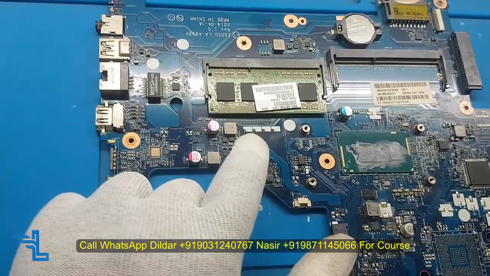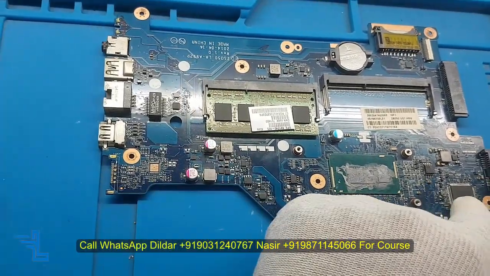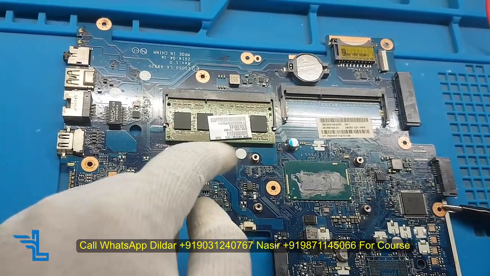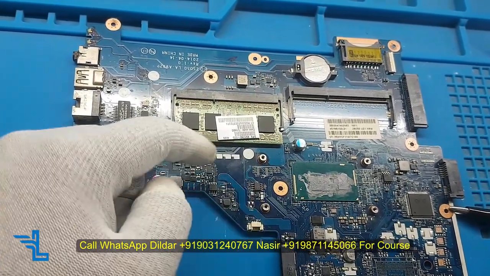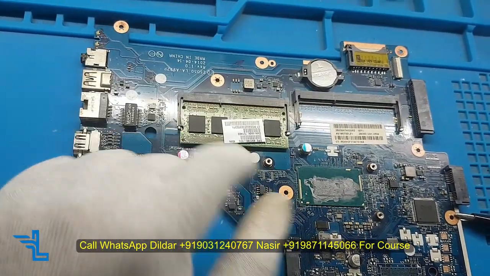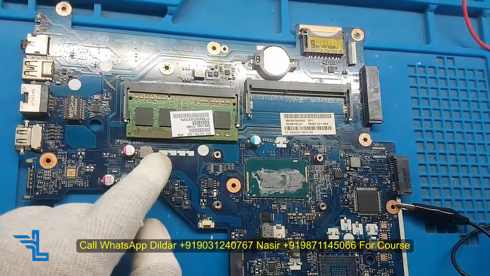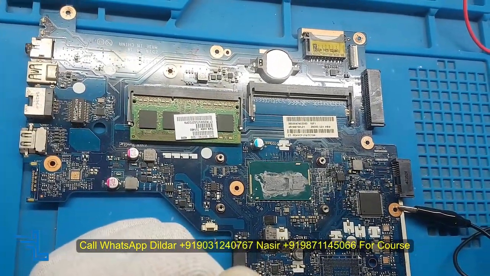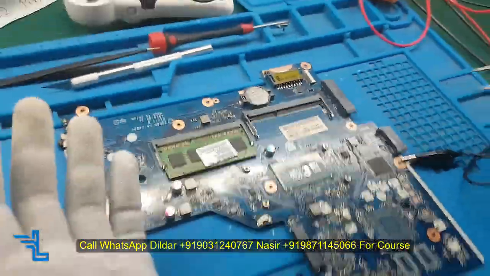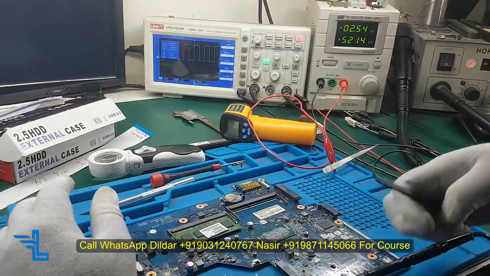If this area is shorted, not all the time will the controller IO be faulty. Sometimes the 3.3 and 5 volt regulator itself is faulty, sometimes a nearby capacitor goes faulty, sometimes the RTC goes faulty, and sometimes the controller IO could be the reason for the LDO short. So various motherboards and various problems come with the same situation, that the laptop is not turning on. So now let me remove the SIO chip from the motherboard.